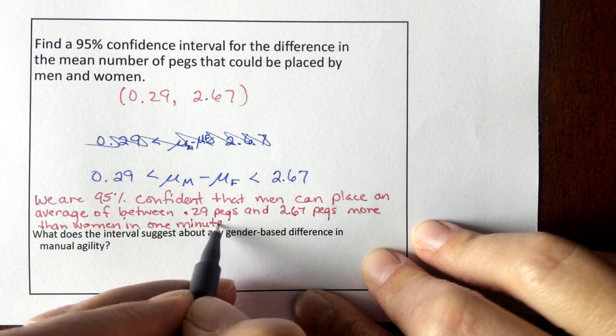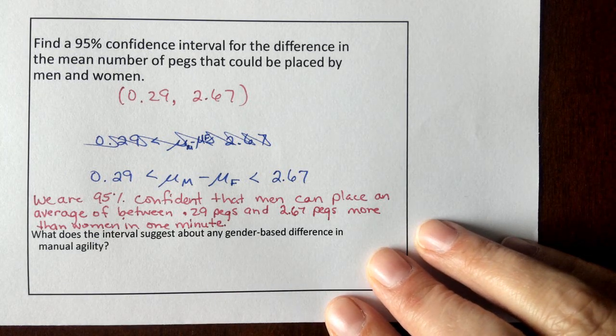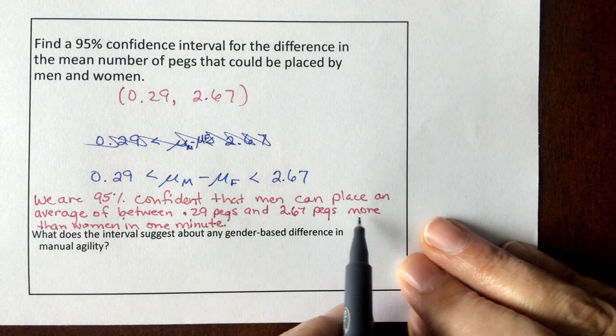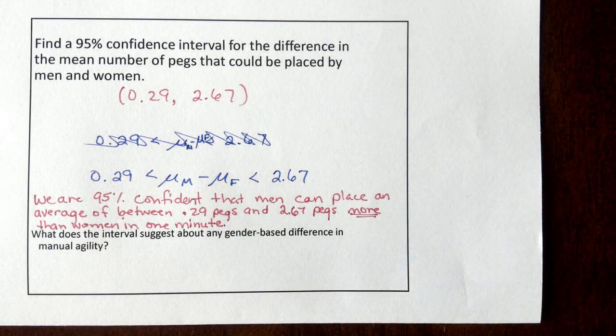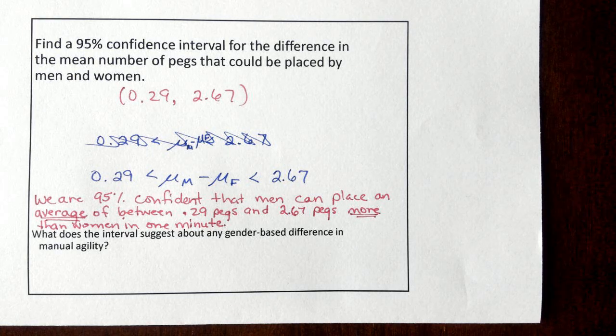You really want to communicate that you're talking about all men and all women. There should be a comparison word in here somewhere. That's where the "more" comes in, and you're comparing the two groups. So make sure both groups are mentioned in context and there's a comparison word to compare the two groups. The word average or mean must be in there somewhere. So we're not talking about individual men, we're not talking about individual women. We're talking about groups of men and women and what they average.